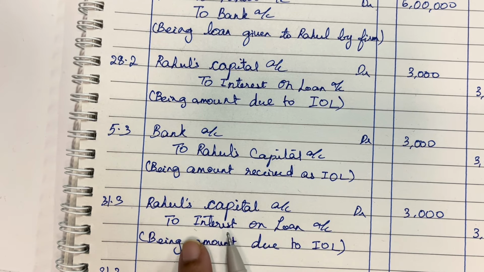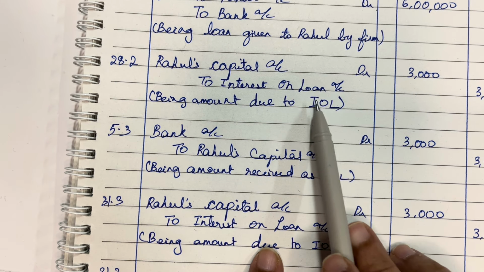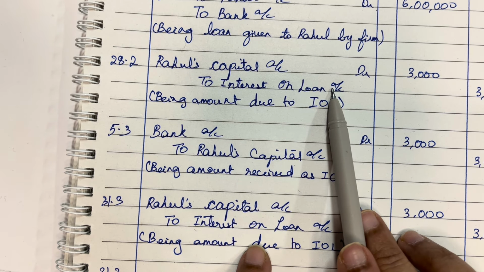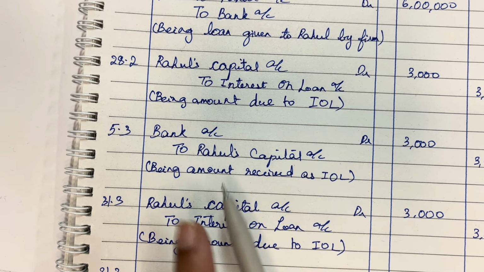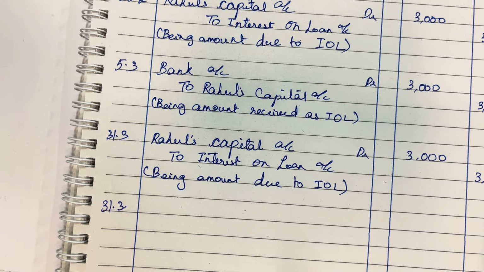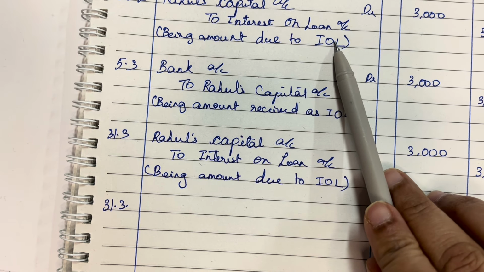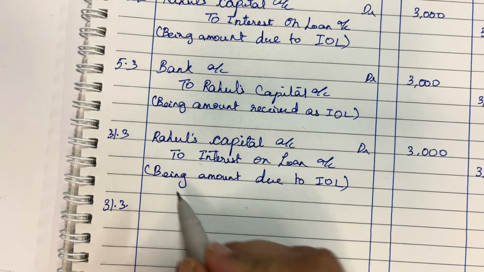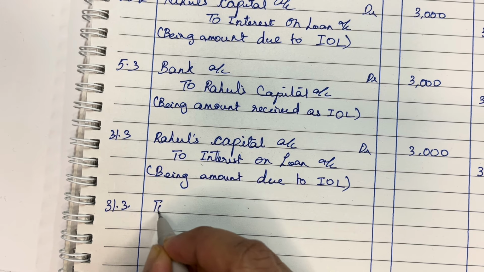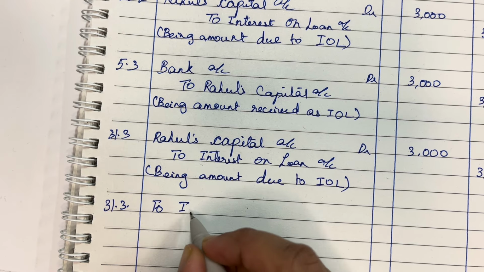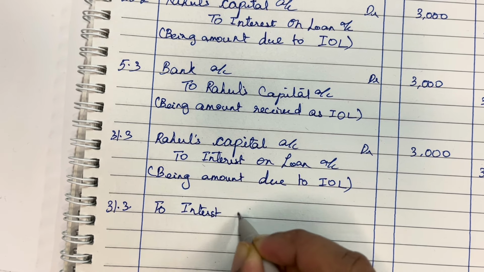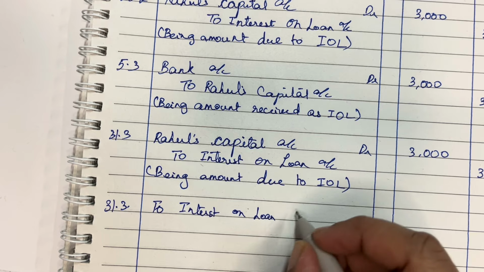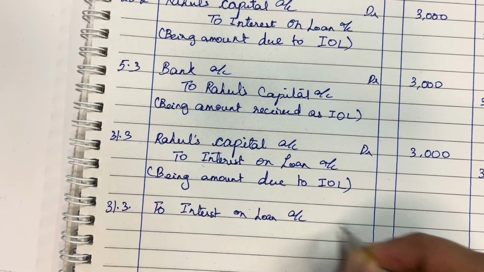Now over here we have interest on loan. Here also we have interest on loan. Okay, so now when interest on loan is there in the debit side, when we transfer it to the profit and loss account, when interest on loan is in the credit side, when we transfer it, what happens? It comes in the debit side. So we'll write interest on loan account debit.